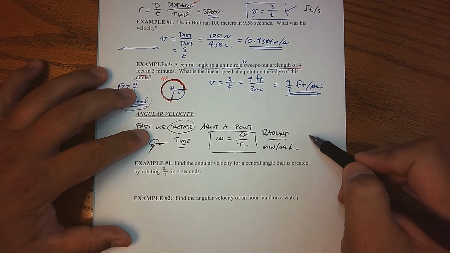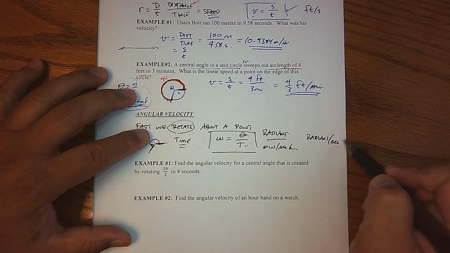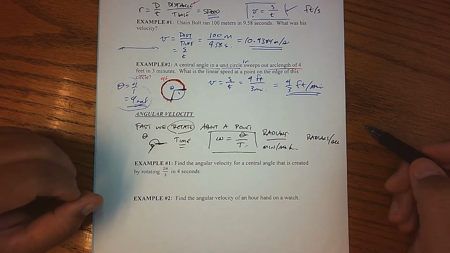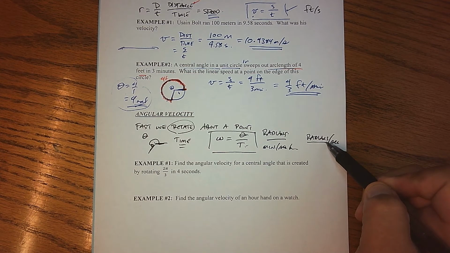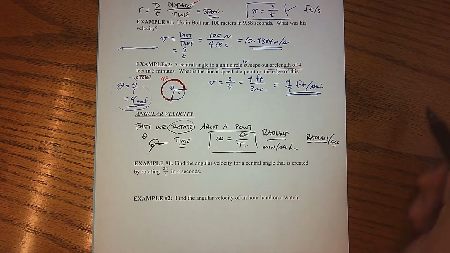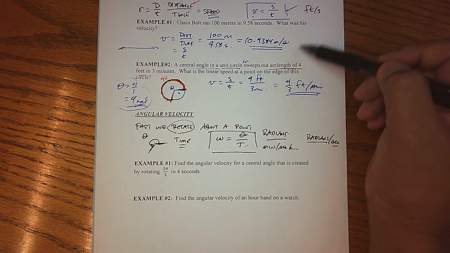So the unit for this is usually radians per second, or radians per minute, or radians per hour, whatever the case might be. So how much of an angle in radians do I sweep out per unit time is essentially our angular velocity. Very different than up here where we had feet per second or miles per hour.